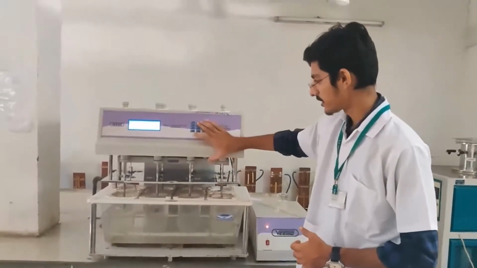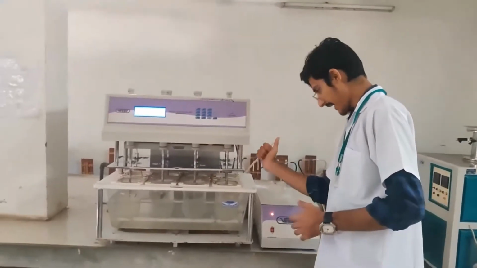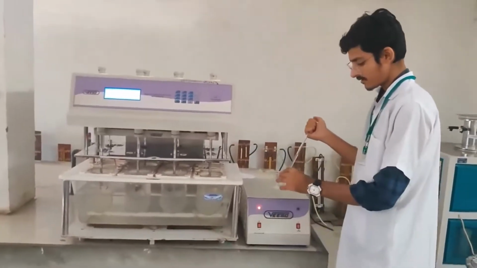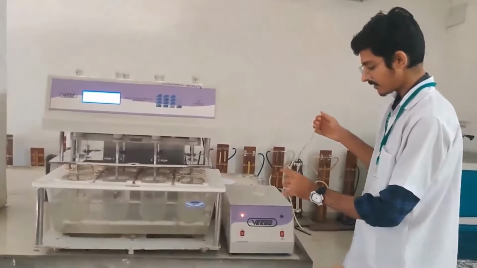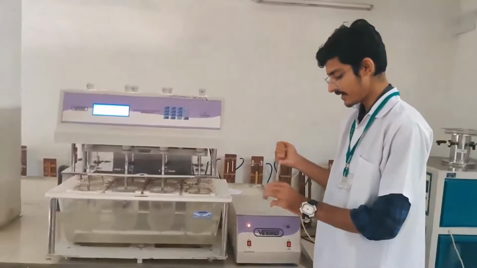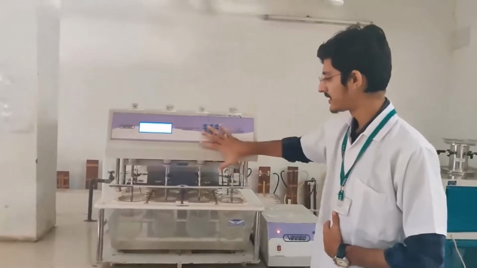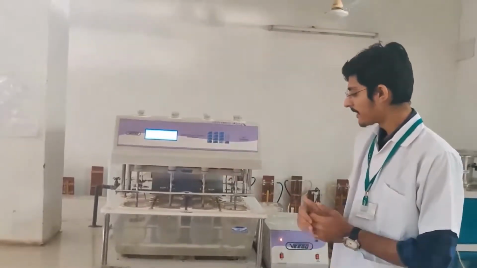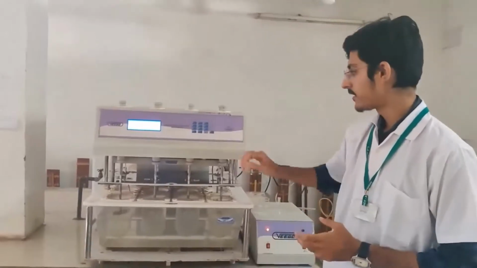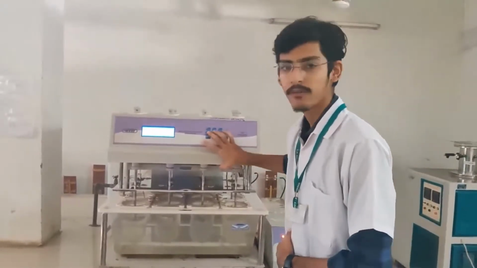Now, we will stop the stirrer and withdraw the sample according to the time specified in the monograph. The same amount as the withdrawn sample will be added as fresh dissolution media to maintain the same condition. Again, start the stirrer and repeat the same procedure till the last one. After the last endpoint, stop the stirrer and lift the platform by pressing the platform button.